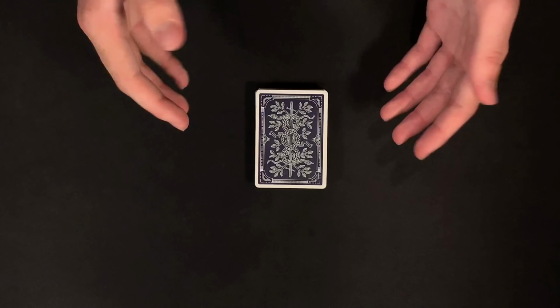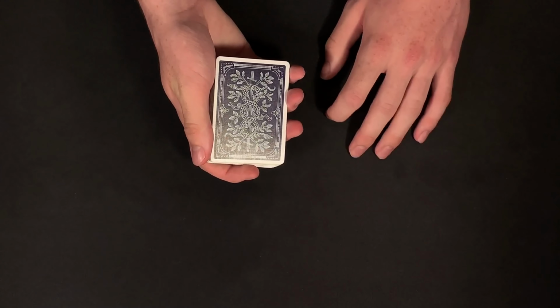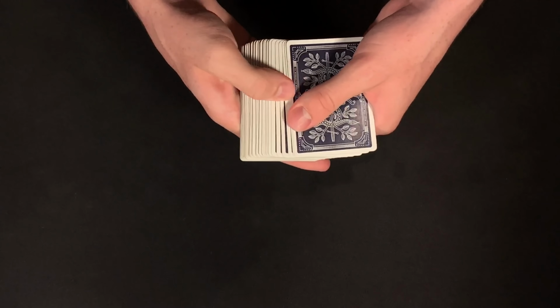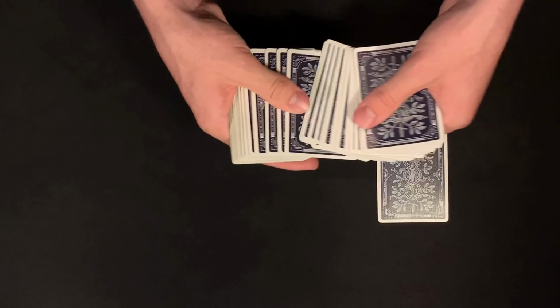And now let's get straight into the performance of this card trick. Okay, so I'm going to start off this trick by giving the deck a couple of cuts. I will also give the cards a quick riffle shuffle as well to really mix up the order that we have. And for this trick, I'm going to need my spectator to make 3 selections. So they can go ahead and take out 3 cards from the middle of the deck. So let's say we have 1, 2, and 3 cards.